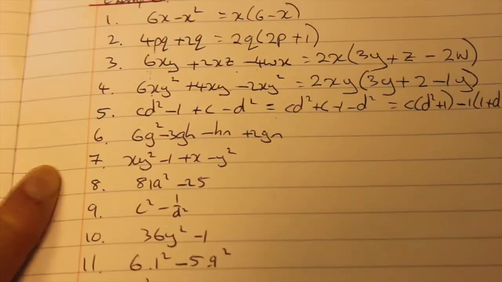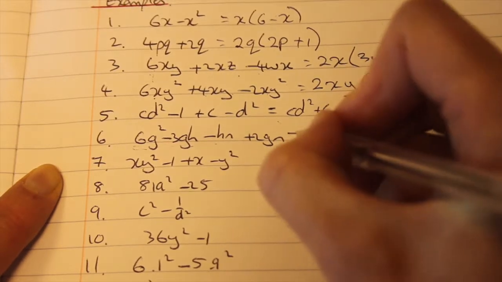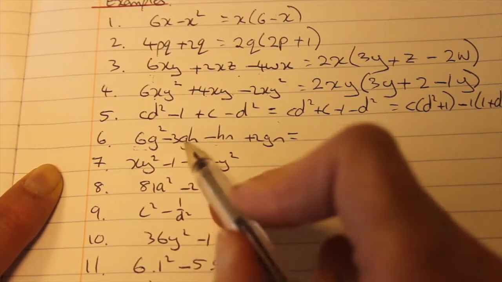If we look at number 6, it's 4 terms, so I'm thinking of grouping. Do the first 2, you can take a 3 and a g out.